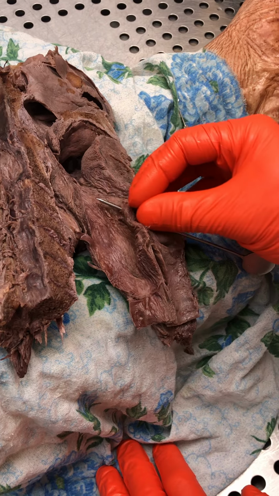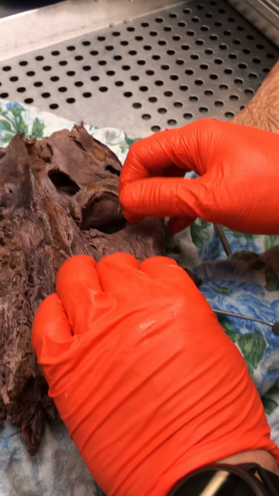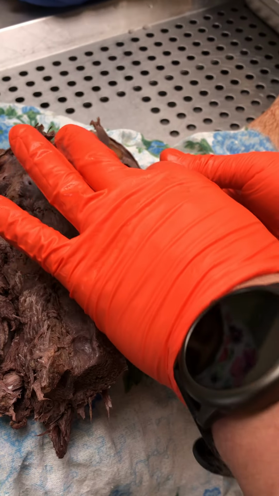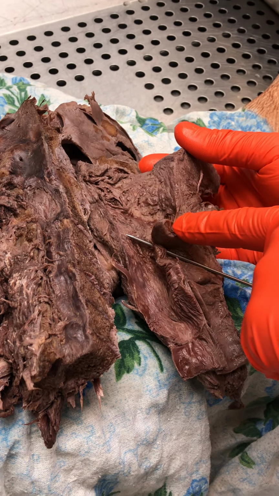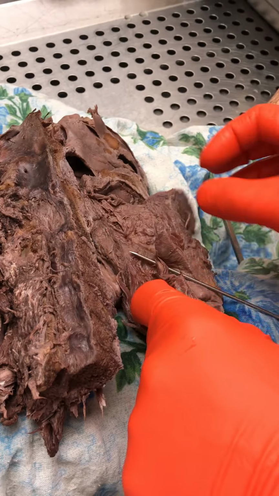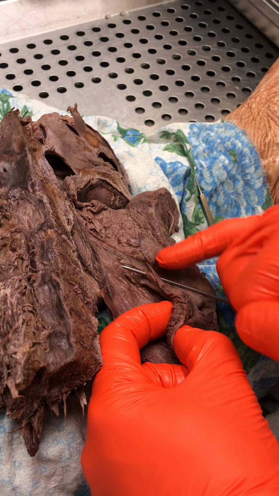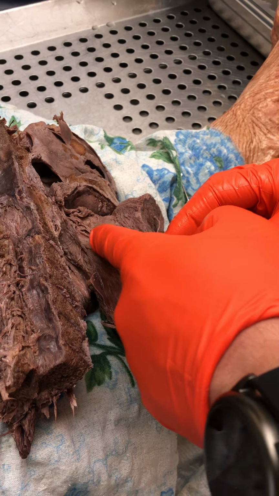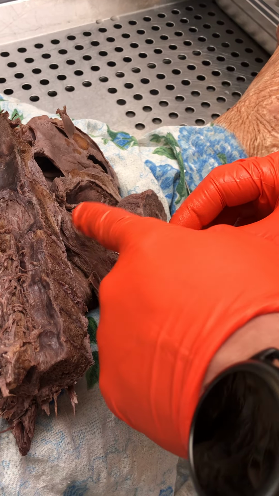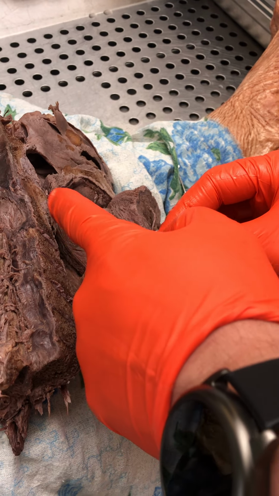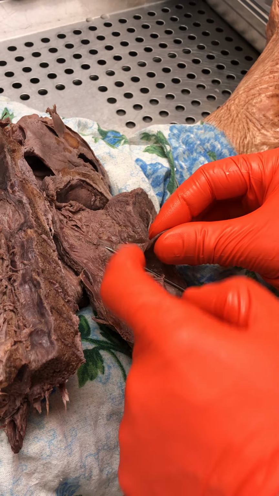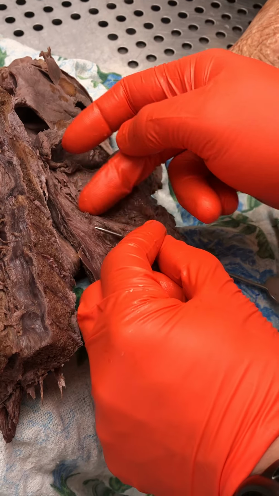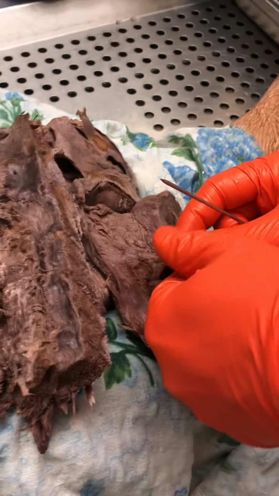Aryepiglottic fold. So this one is which fold here? You remember? This one is the glossoepiglottic, medial and lateral fold. Aryepiglottic is here, and here we have one extra ligament, or fold, the pharyngoepiglottic fold here, but you do not have it from your list.